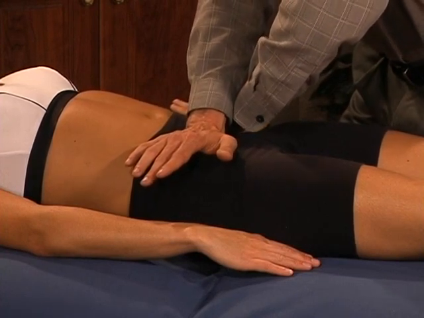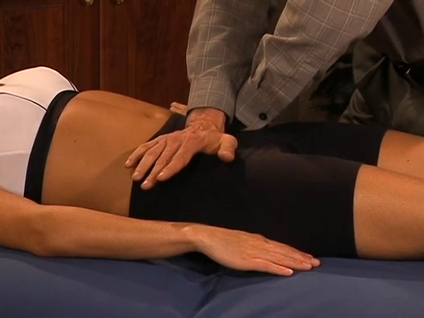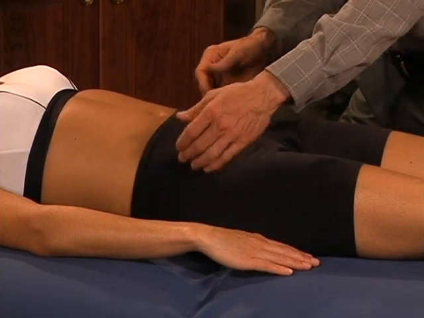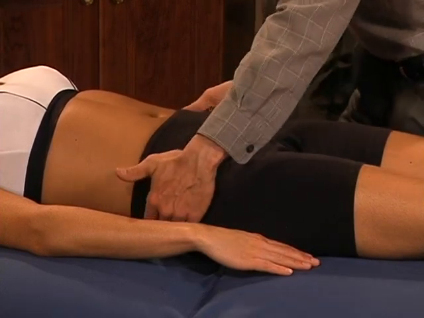Just a moderate amount of pressure applied, and ask the client if there is any reproduction of symptoms that will be felt in the sacroiliac joint region.